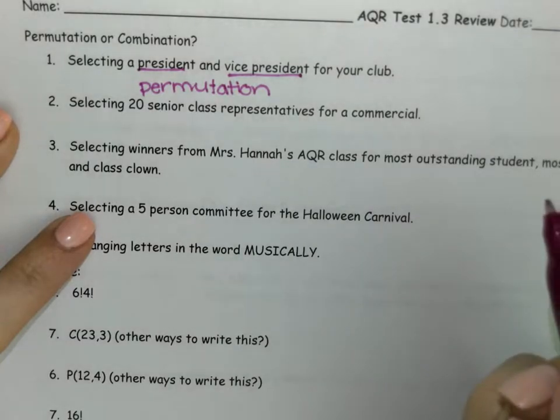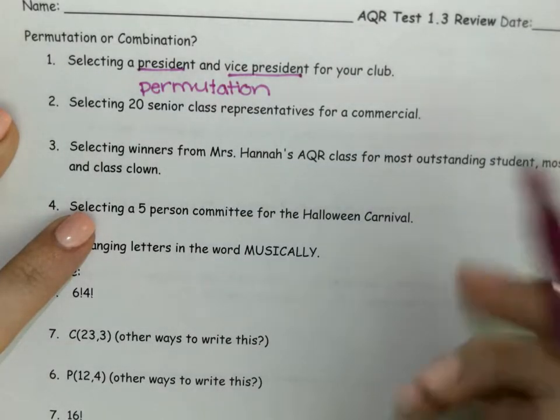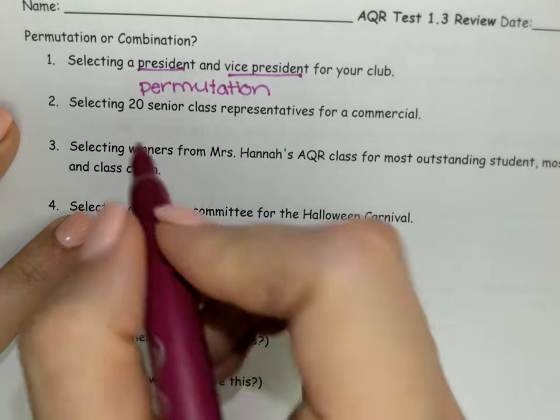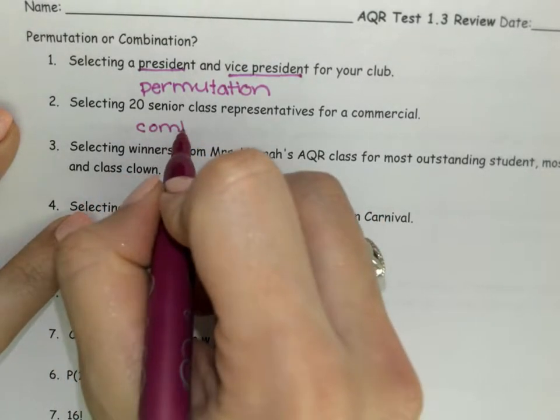Selecting 20 senior class representatives for a commercial. Because it is just a group, it doesn't matter what order they're in. This is a combination.